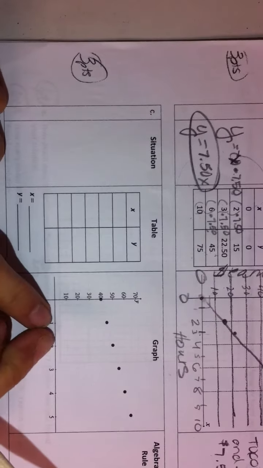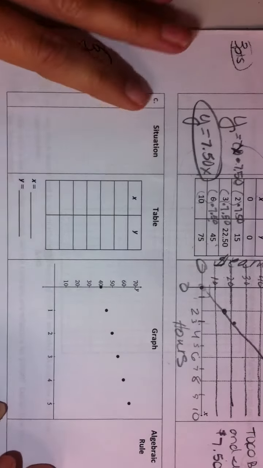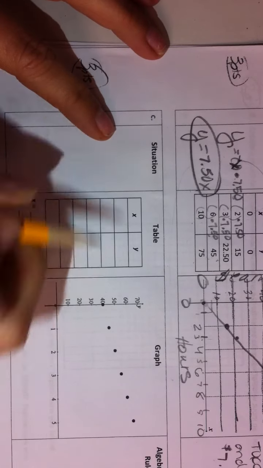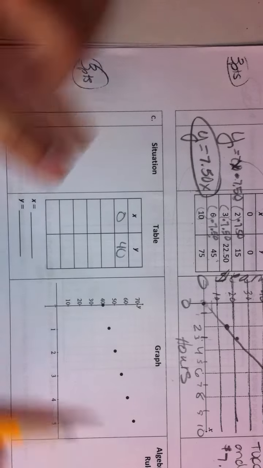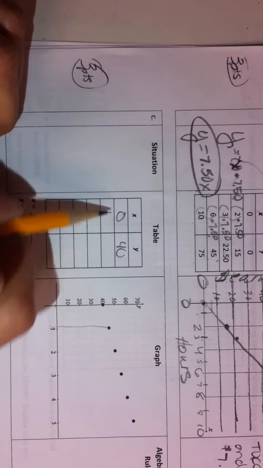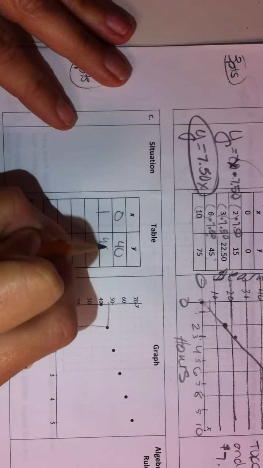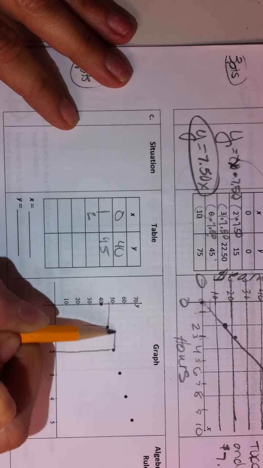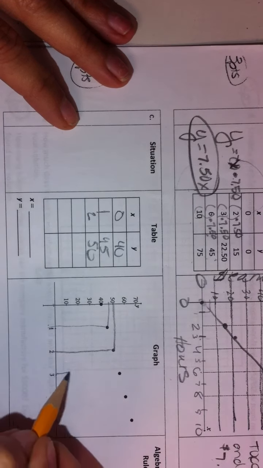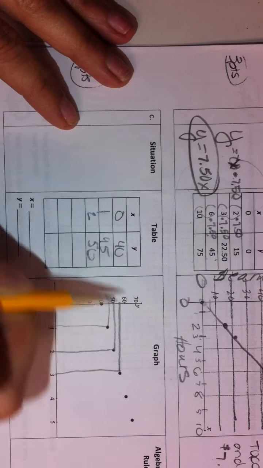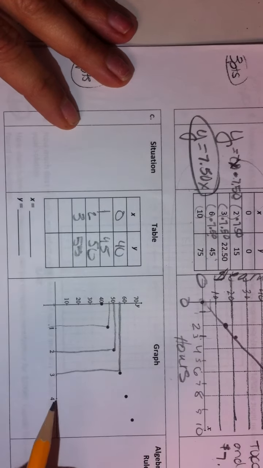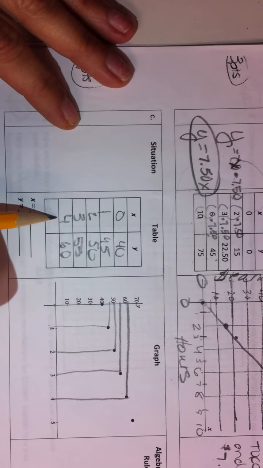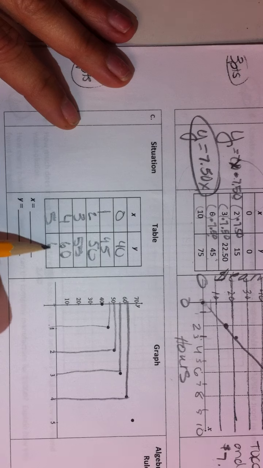All right, 6C. So the only thing they've given us is the graph, and we've got to do the situation, the table, and the rule. So the easiest thing to do is to go from the graph to the table. So I'm at 0, 40. When x is 0, y is 40. When x is 1, y is, I'd say, 45. When x is 2, y is 50. When x is 3, y is 55. When x is 4, y is 60, and when x is 5, y is 65.